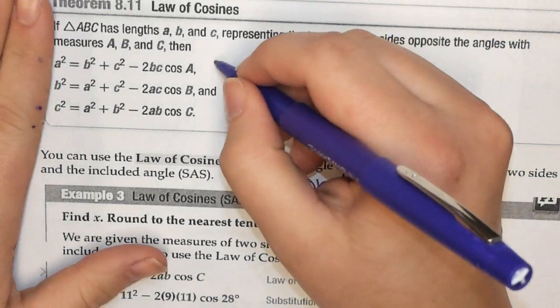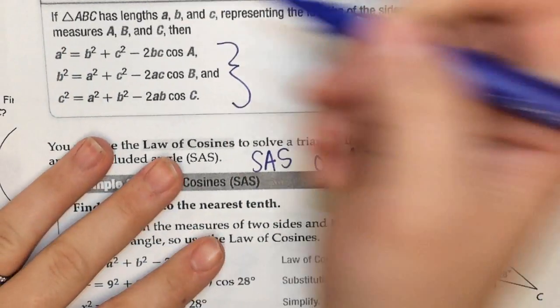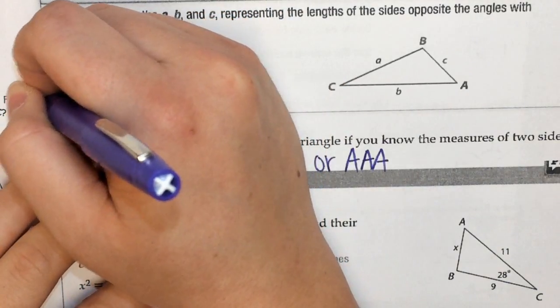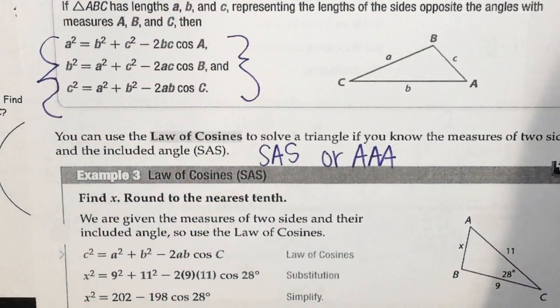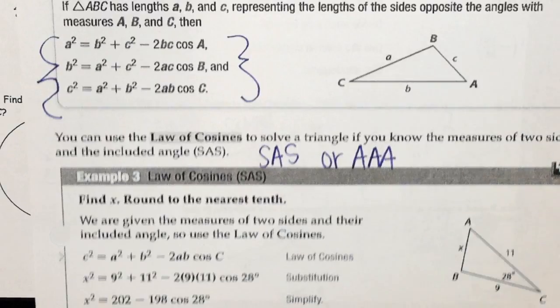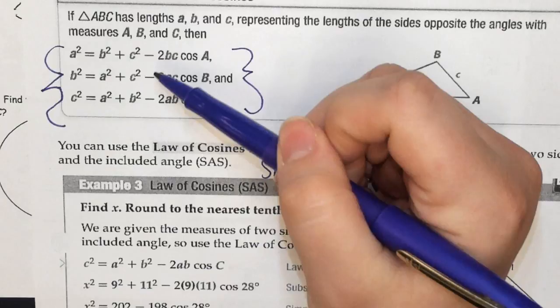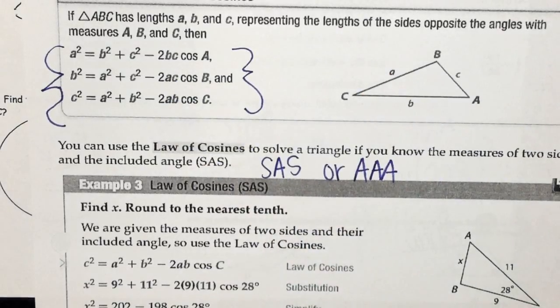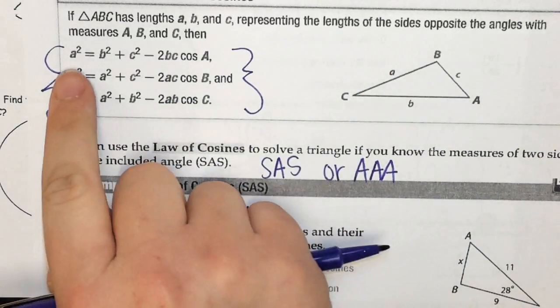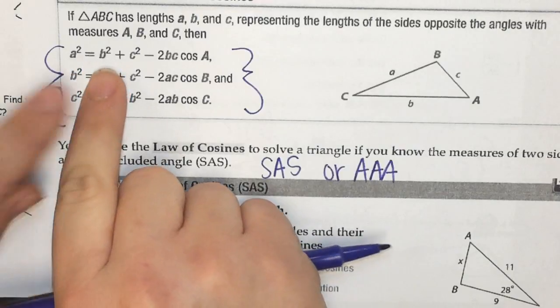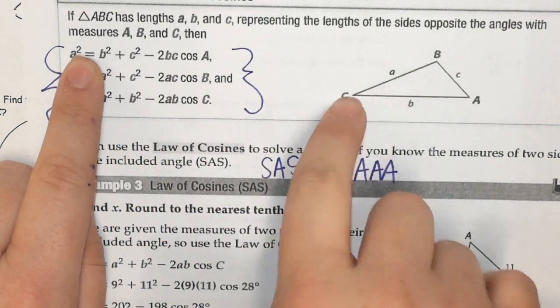Guess what these are right here? These are your formulas for law of cosines. They're basically the same exact formula, written 3 times. Each one depends on what you're finding. So the little a's stand for your sides, okay?